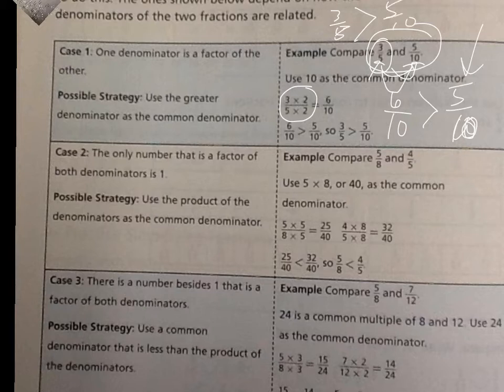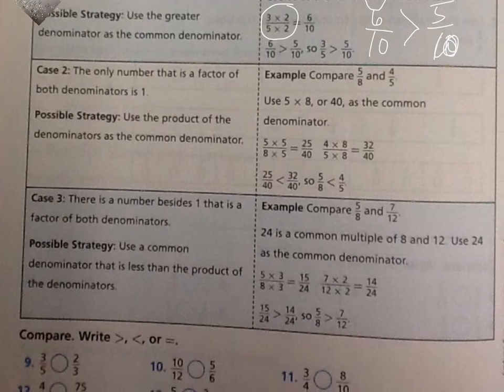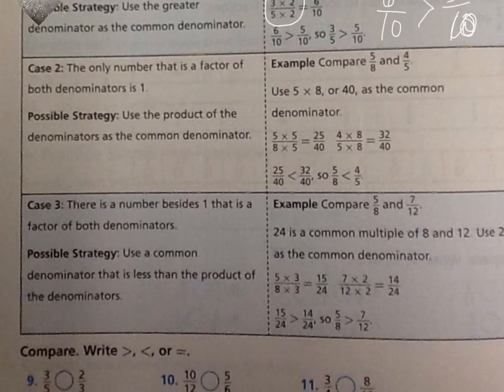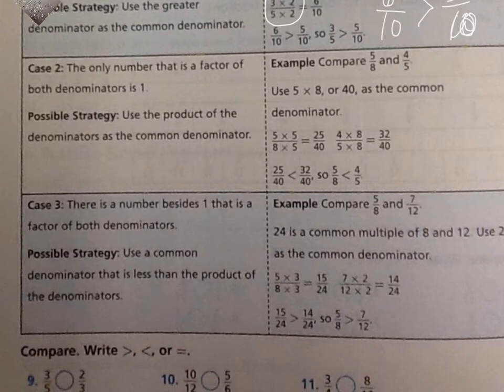That's the first case. The next case, the only number that is a factor of both denominators is 1. So in this case, 5/8 and 4/5. Okay, to get 5, you get 1 times 5. And to get 8, you get 1 times 8. I'm putting all the factors of 8: 1, 2, 4, and 8.